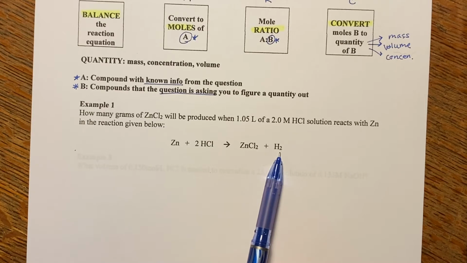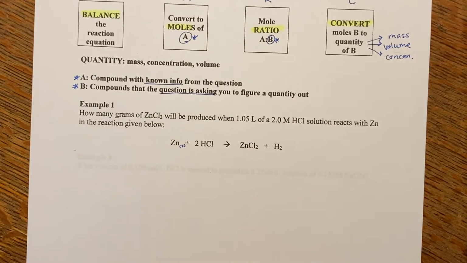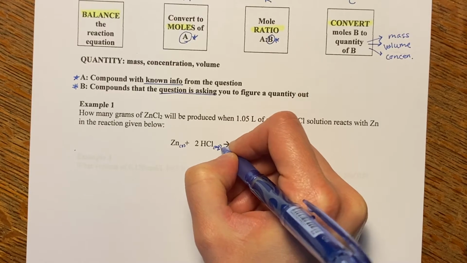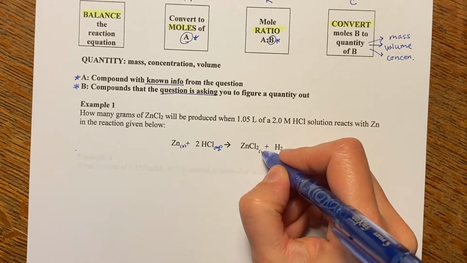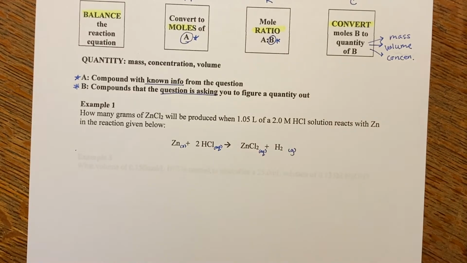Now we can add our state symbols onto here. So zinc metals on their own are solids with the exception of mercury, which would be a liquid. Hydrochloric acid, acids are always aqueous, so we can put that in. Zinc chloride will be aqueous. And hydrogen gas, H2, is part of the Hofbrinkel, so it's going to be a diatomic gas, just to have that in there. Now this is already balanced with the 2 in front of our HCl, so that's ready to go.